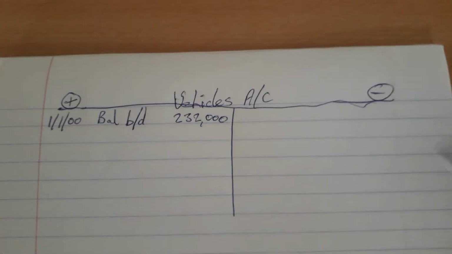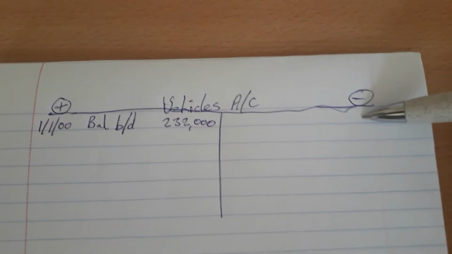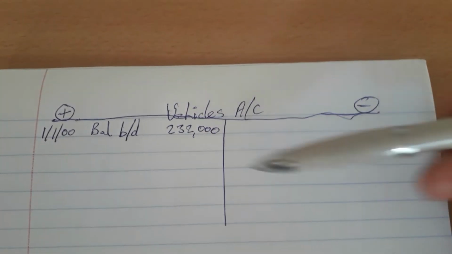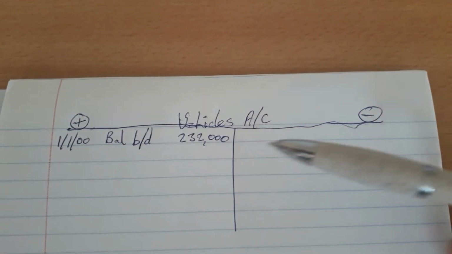So again, after that, it becomes relatively straightforward. If we dispose of a vehicle, get rid of it, we put it on the minus side to lower the total in our vehicles account. If we get a new vehicle, we add it onto the plus side to increase the amount in our vehicles account. So let's look at what happened in the year 2000 according to the question.